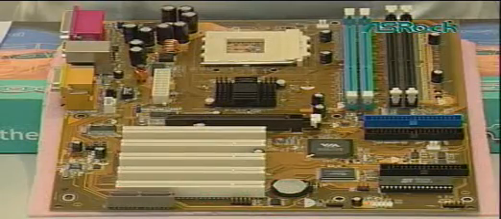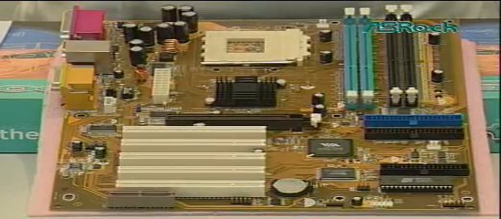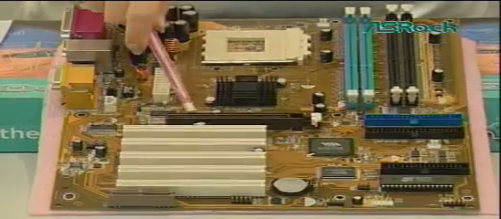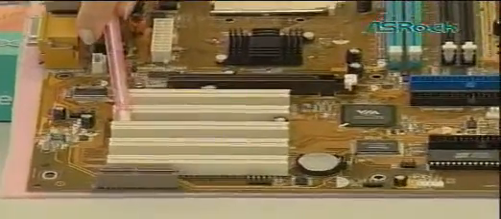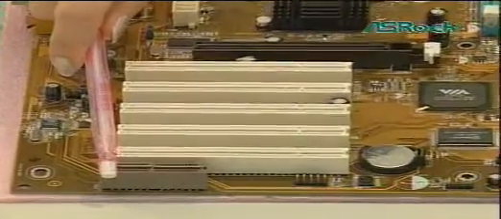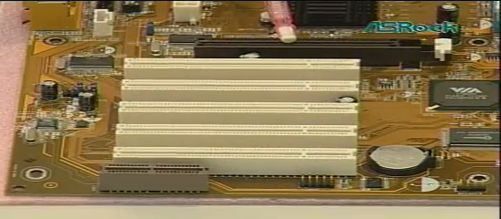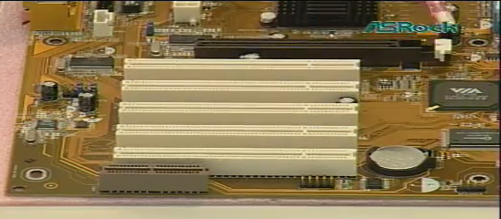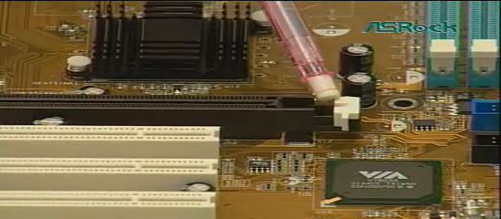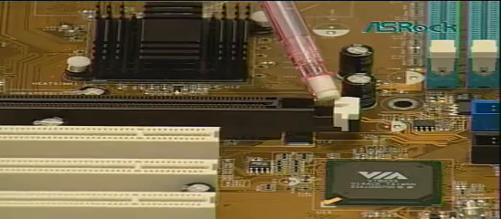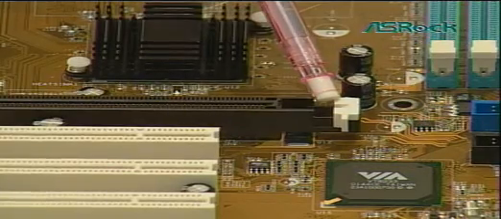There are three types of expansion slots on this motherboard: AGP slot, PCI slots, AMR slot. By the way, the ASRock AGP slot has a special locking mechanism which can securely fasten the graphics card inserted.